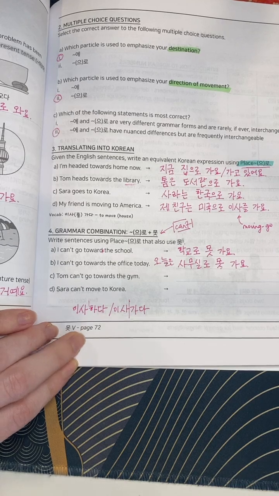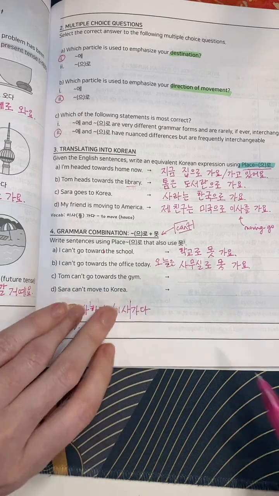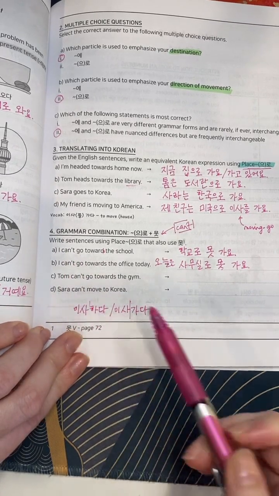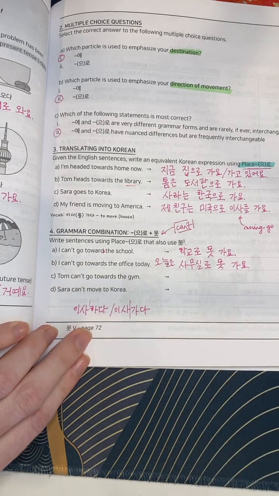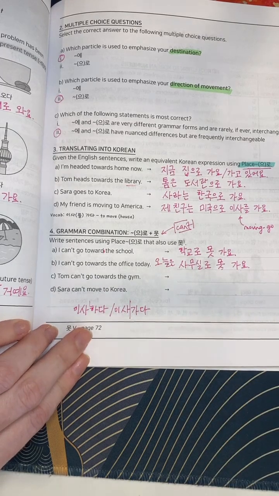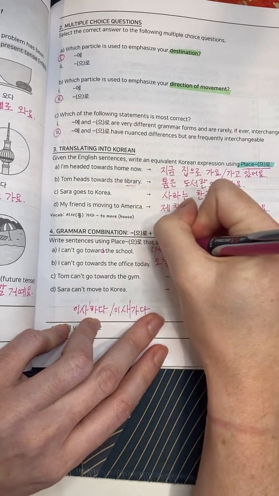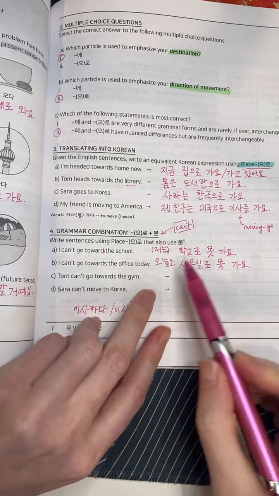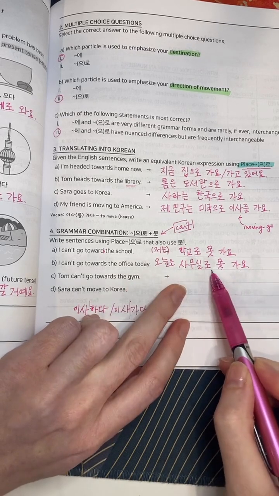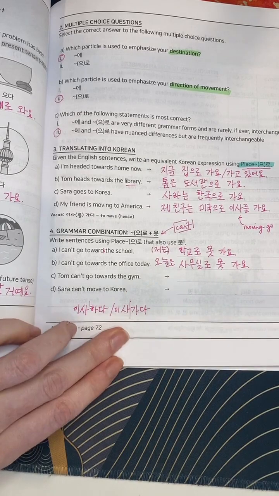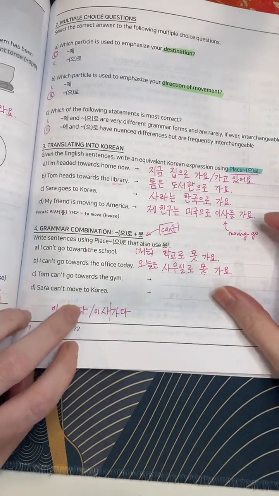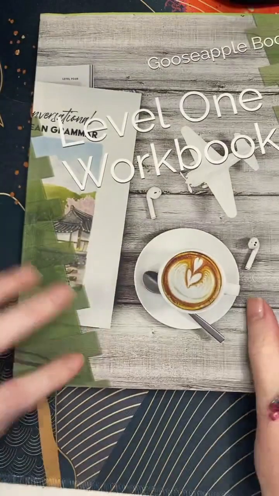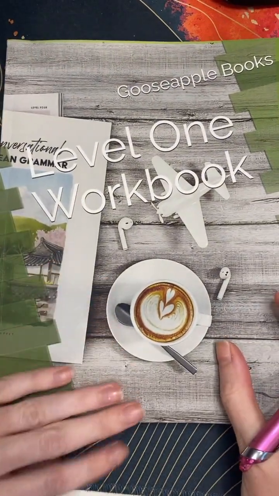Why don't you put the pronoun? It's optional, yes. So in English, we have to put pronouns in our sentences, right? We have to say I, etc. Korean, you do not have to. It's not required, but it is optional. You could add 저는 to these sentences, and it's totally fine. 저는 학교로 못 가요, and 저는 오늘 사무실로 못 가요. Those are both fine. I'm just dropping it just because oftentimes in Korean it is very natural just to drop the subject.